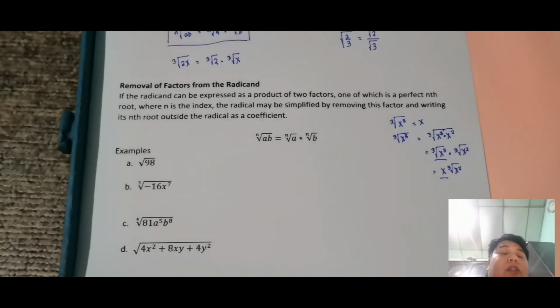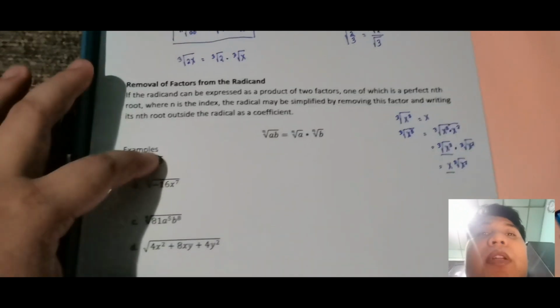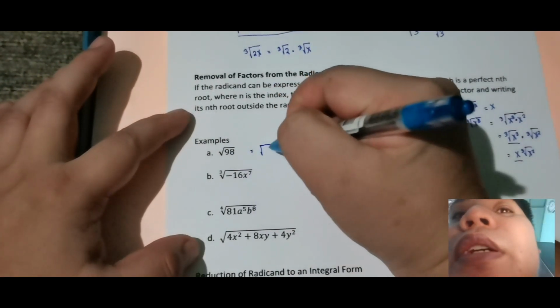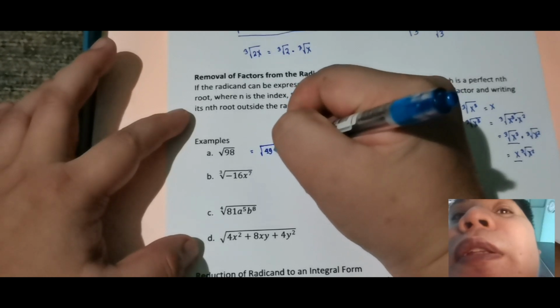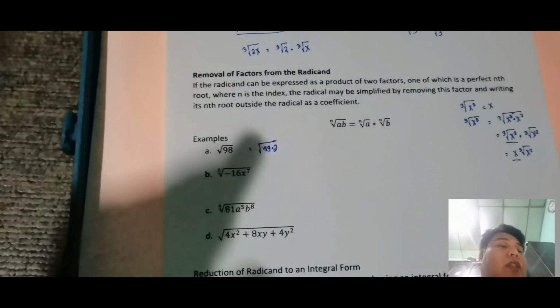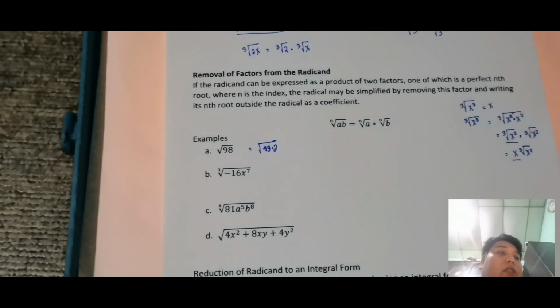Okay, so ngayon, sa lahat ng yun, isa dyan yung pwede. So, ito yung iniisip, sir. Si 98, 2 times 49. Ngayon, si 49 kasi perfect square. Ulitin ko lang. Ito, equivalent sa square root ng 49 times 2. Okay, so ulit, 49 times 2 is 98. So naisip ni sir yun.